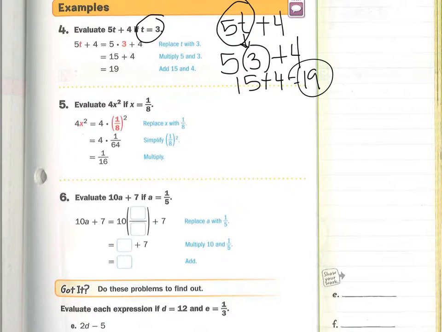Okay, let's take a look at number 5 here. It says evaluate 4x squared if x is equal to 1/8. Okay, now don't freak out, just because we have an exponent here. I know you guys can handle this. Okay, so we're going to do 4. Where we see the x, we're going to substitute in the value given, which is 1/8. And the 1/8 is to the second power.